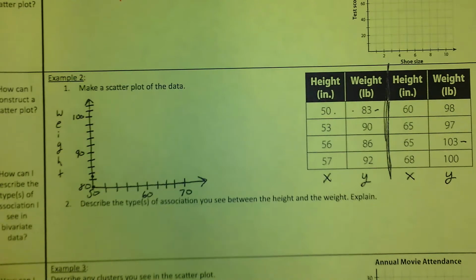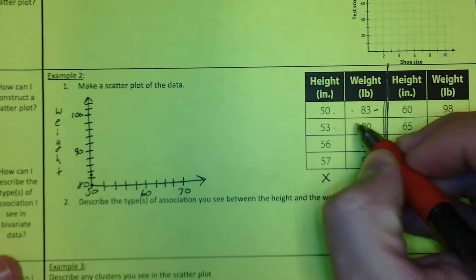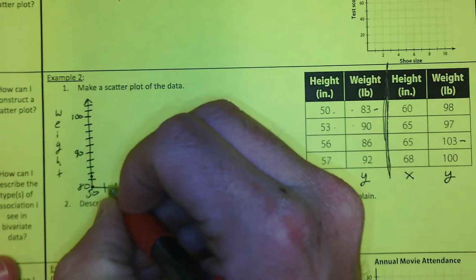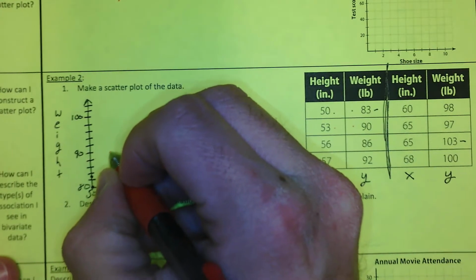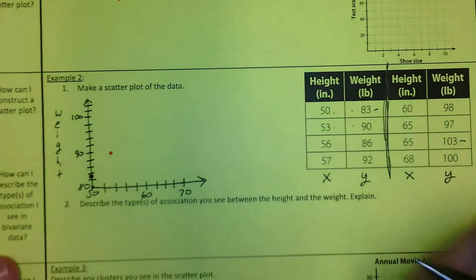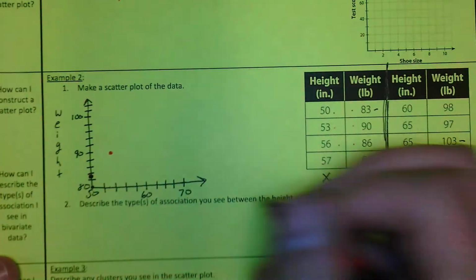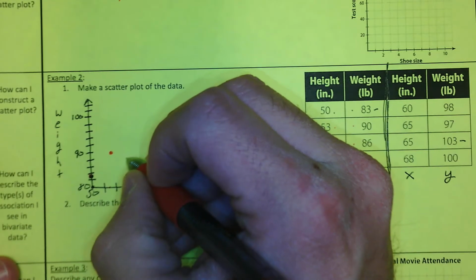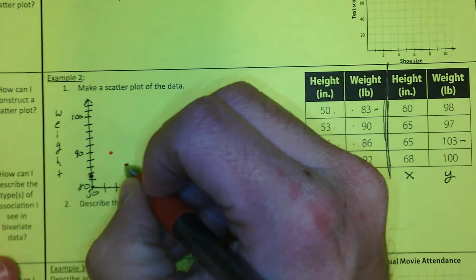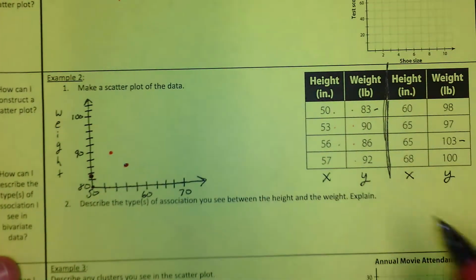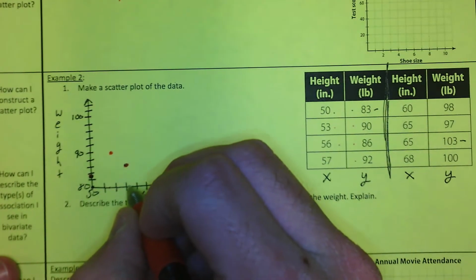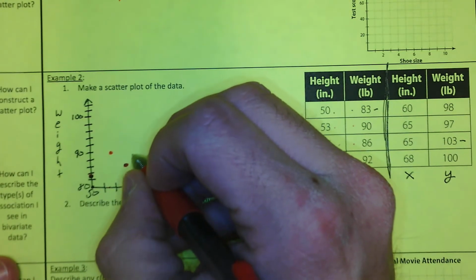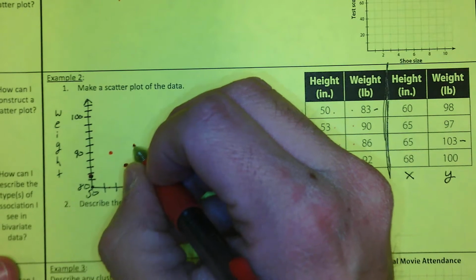Then we'll go to the next point. 53 and 90. So we'll be at 53, so it's 52, 53, and then we'll go up to 90. Then next point is 56 and 86. So we're going to go 56, 2, 4, 6, and then 86. That's 88, 86. Then 57, 92. So 52, 54, 56, 57, and then 92. So about right there.